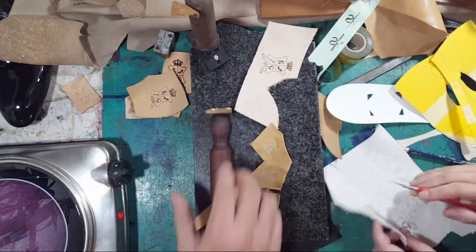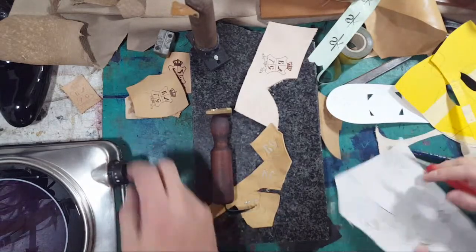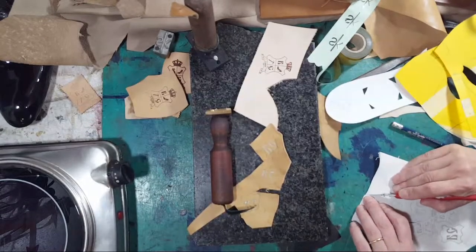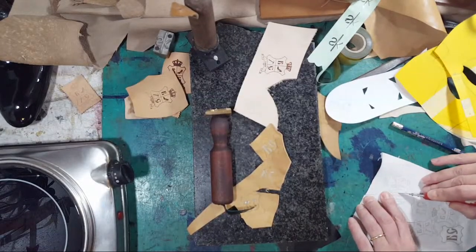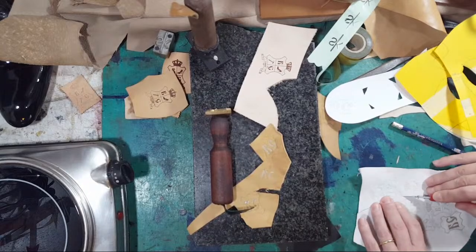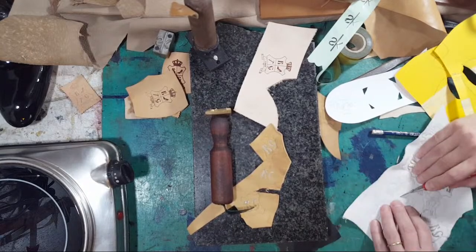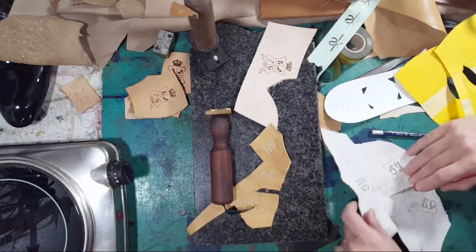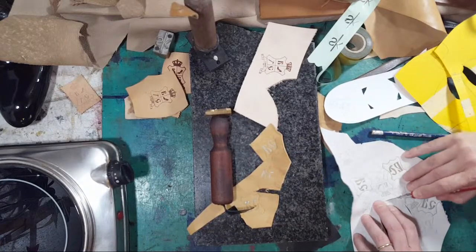Okay, so you see, with the foil it's a little bit problematic because you must have the automatic machine for stamp. I just want to show you.